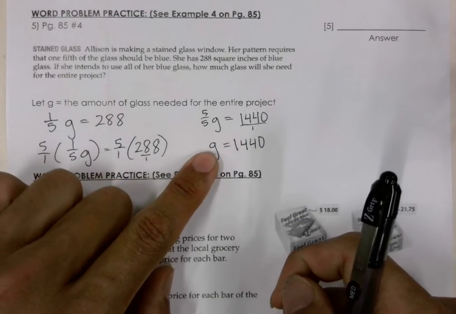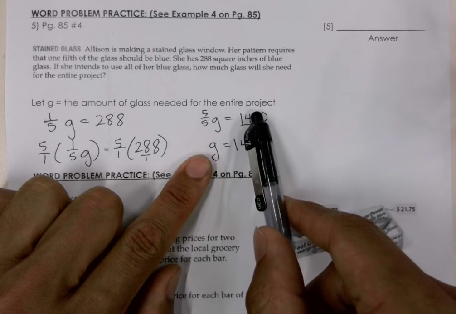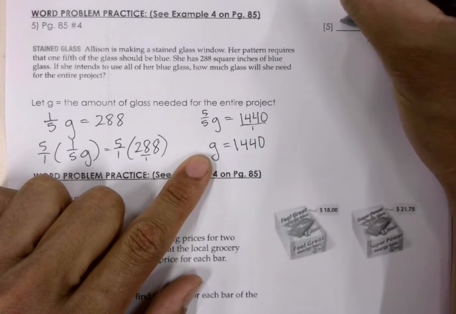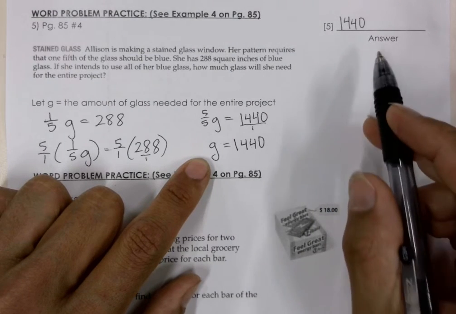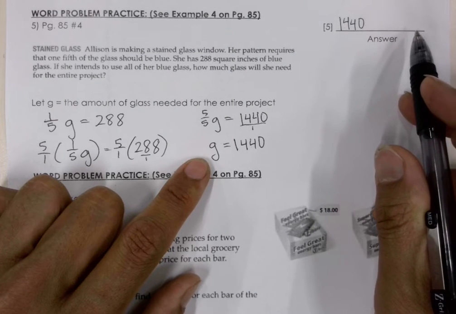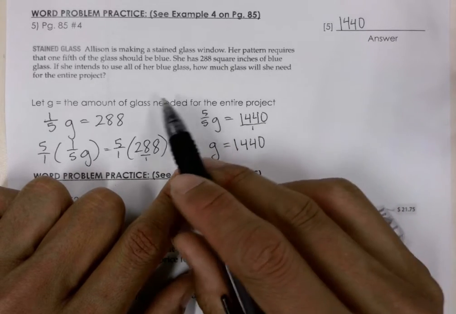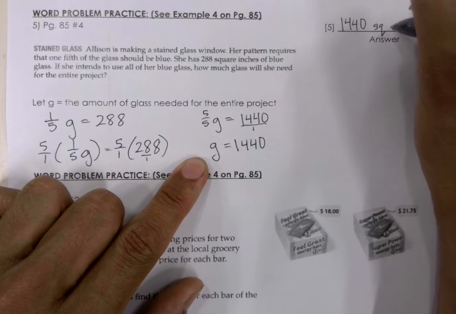So what is G? G is the amount of glass needed for the entire project. So what is our answer going to be? 1,440. And what are our units? What's the label here? It's going to be square inches of glass. Okay. Square inches.